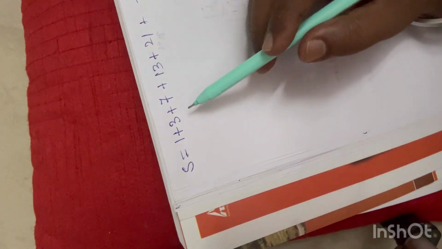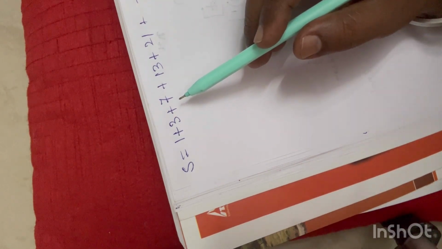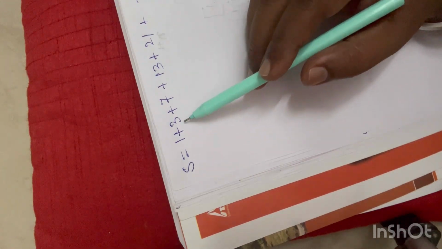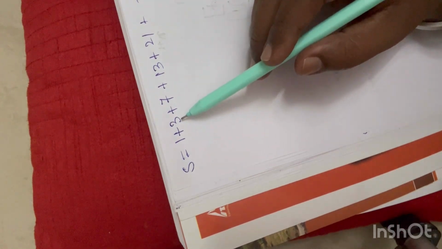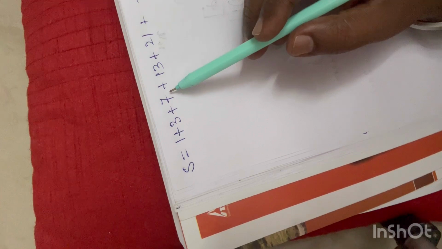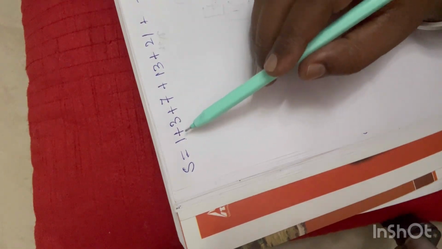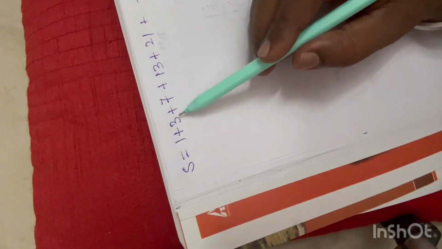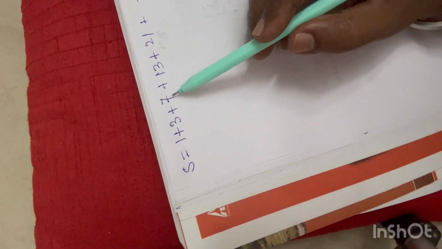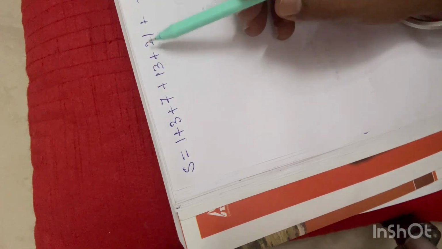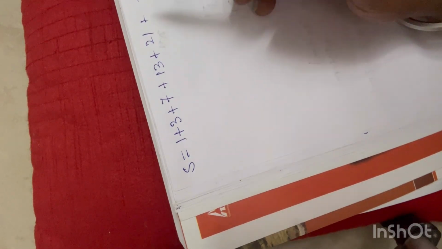But definitely it's not that it will always follow an AP series pattern, or any other series pattern where symmetry will come. Here you can see the terms are not symmetric. Apparently 1 to 3 has a difference of 2, 3 to 7 has a difference of 4, 7 to 13 a difference of 6, and like that the differences are increasing.